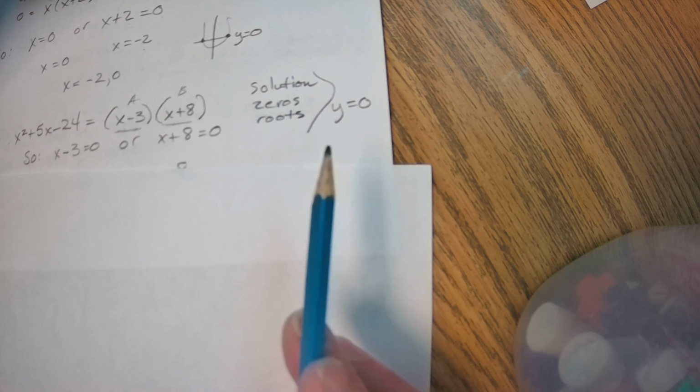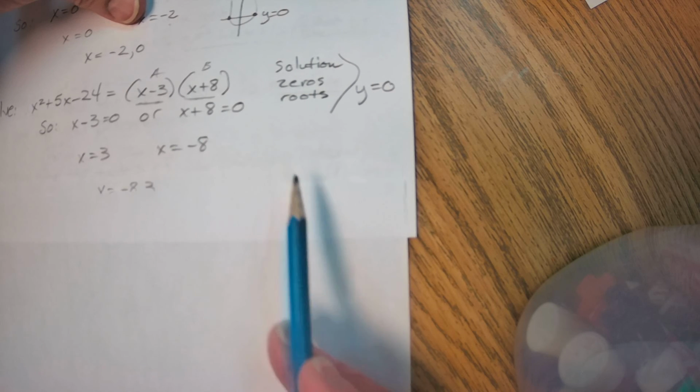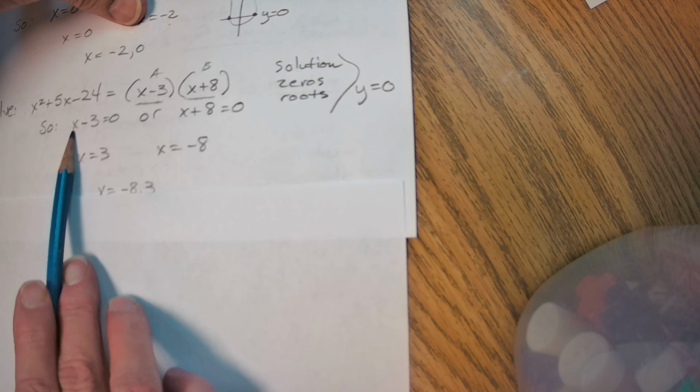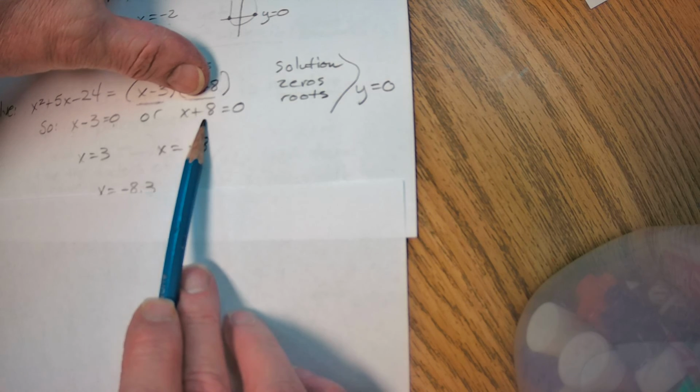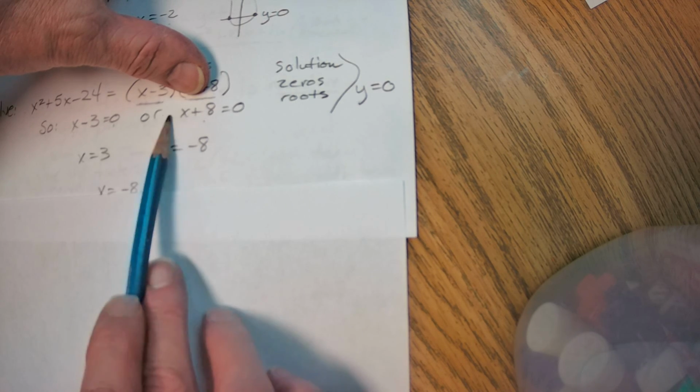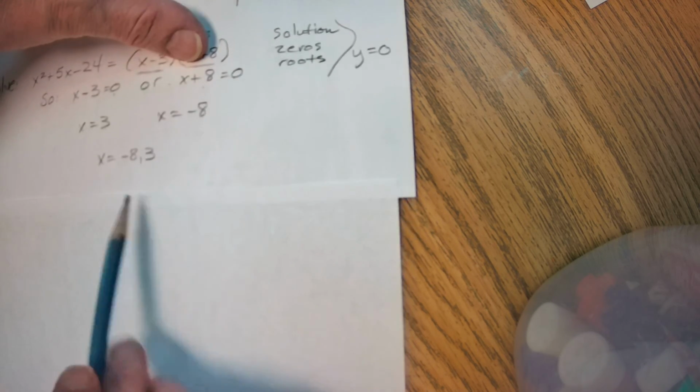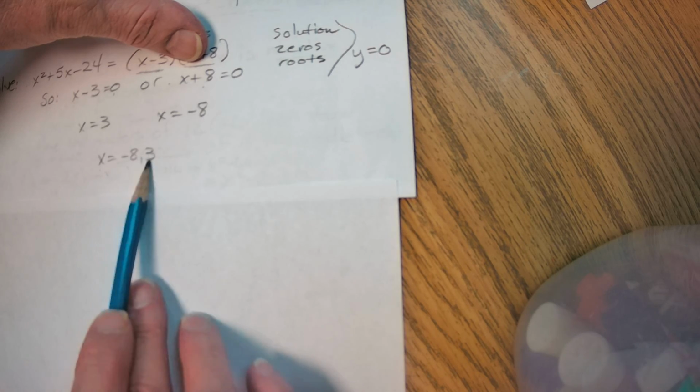So basically I have two equations. I'm going to solve them. In this case, x would be 3 because 3 minus 3 is 0. In this case, x would have to be -8 because -8 plus 8 is 0. So my answers are -8 and 3. That's it for 7.4.